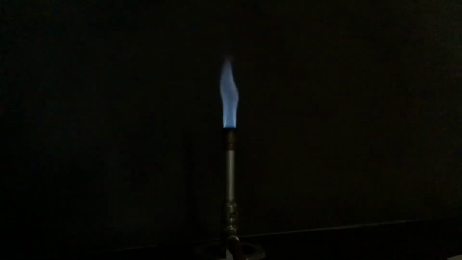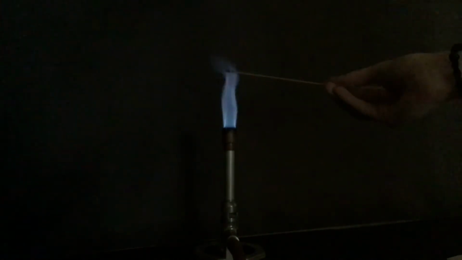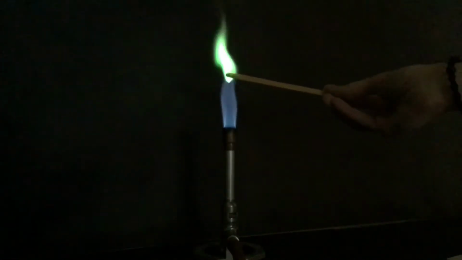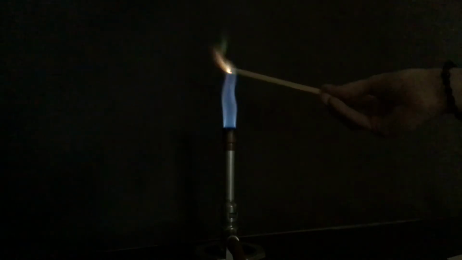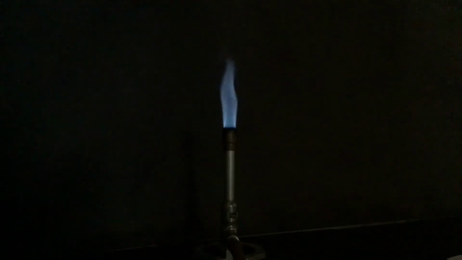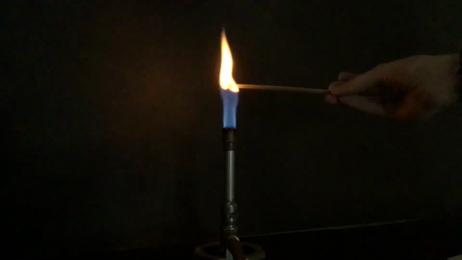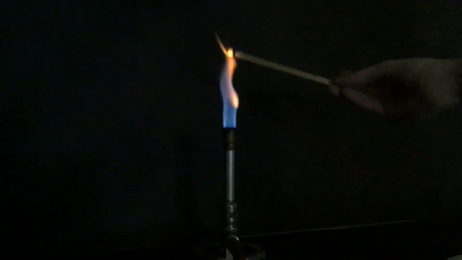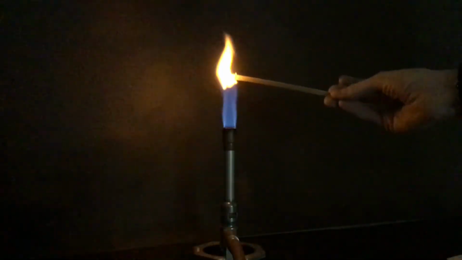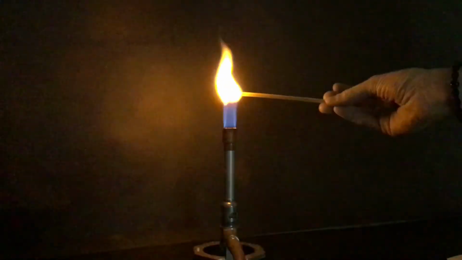That once more. Next we have sodium. Super bright. Pretty vibrant.